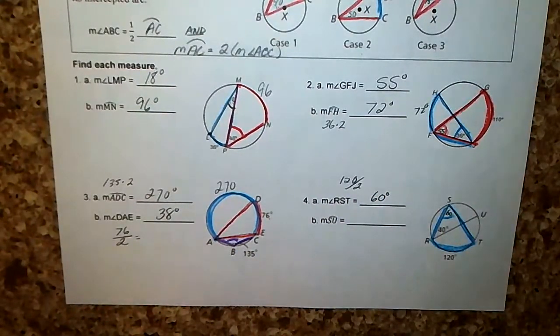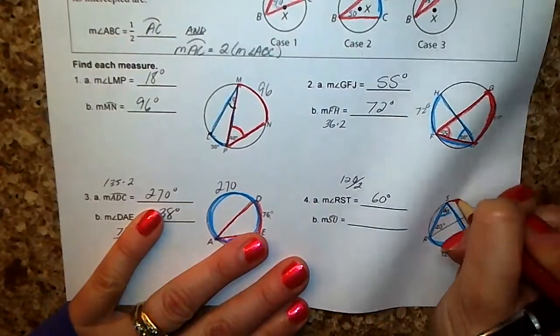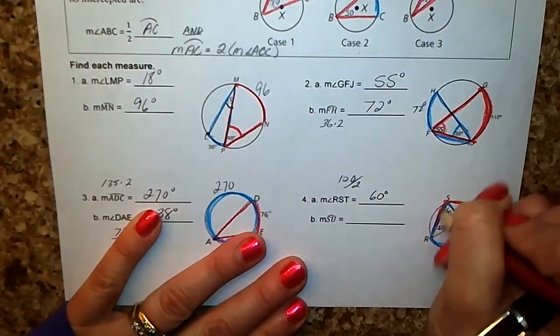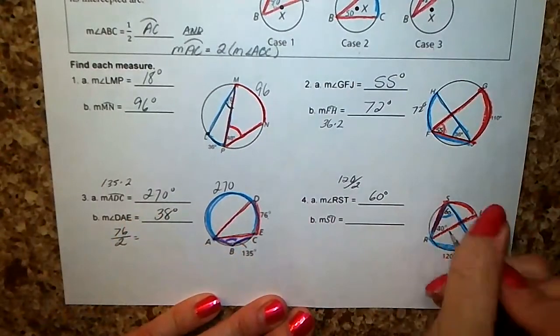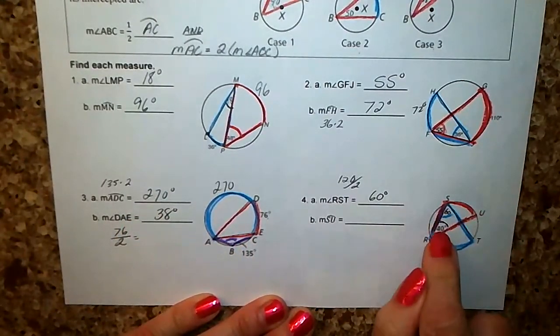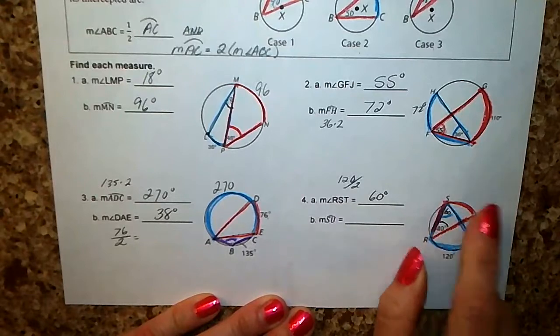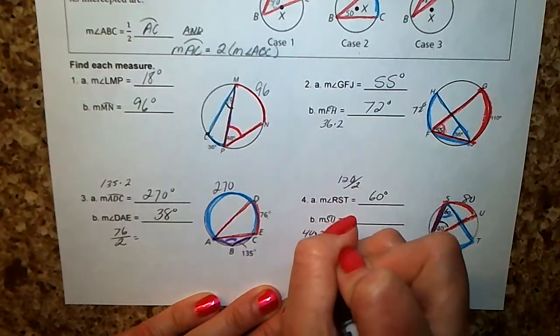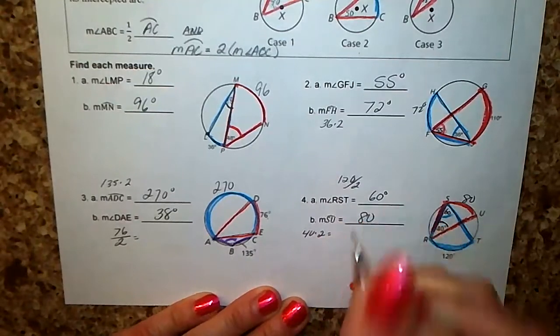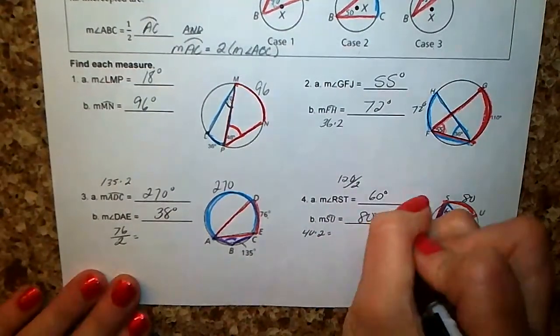And next we have to find arc SU. Again, starts at S, goes to U. So see where it goes across, and it goes across over here. That angle's 40. All right, the angle is always smaller than the arc. We have to take the angle times 2 to get the arc. So 40 times 2 there would equal our arc of 80. Okay? All right, let's go on to the next concept.